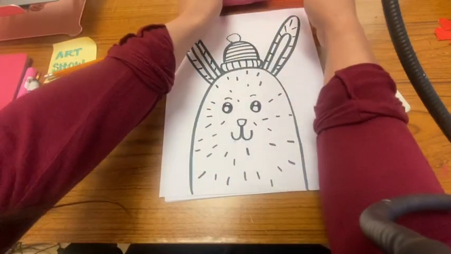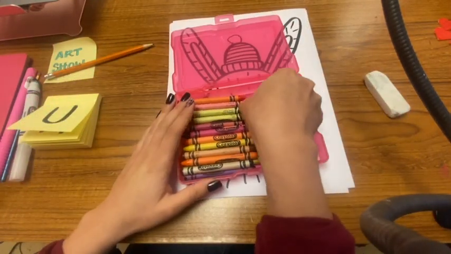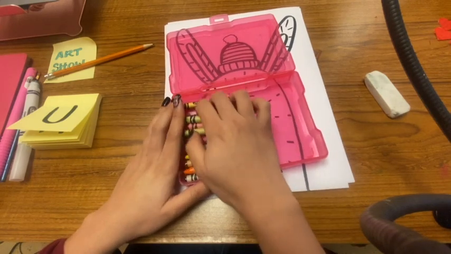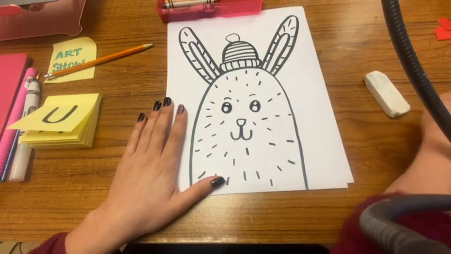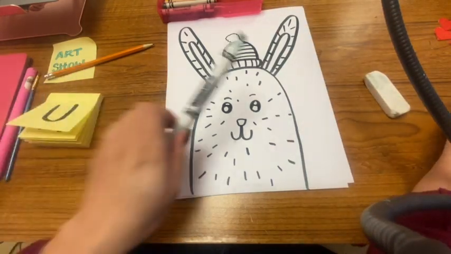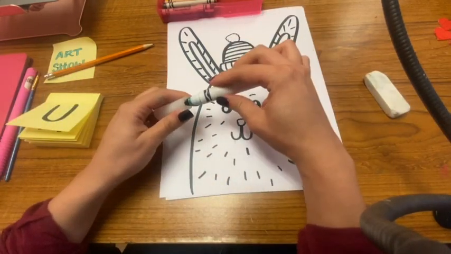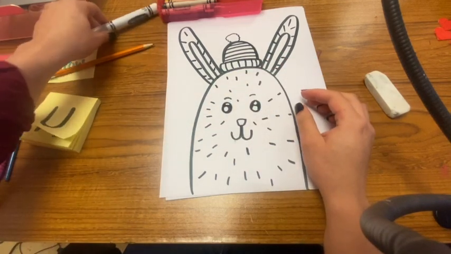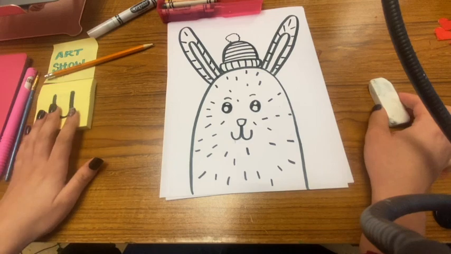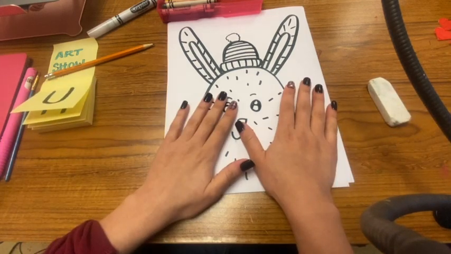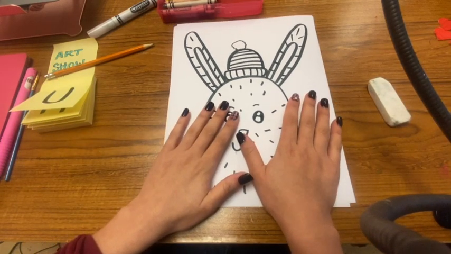Now, you can use whatever art supplies you'd like. You can use crayons. You can use markers. You can use markers and crayons. Or you can even use another art supply that you may have at home, okay? So let's go ahead and color this. I'm gonna go through this part a little faster, okay?